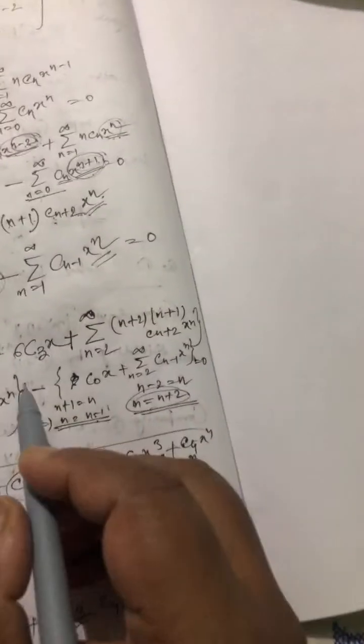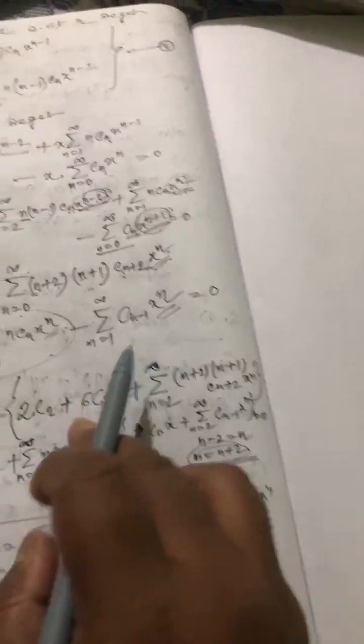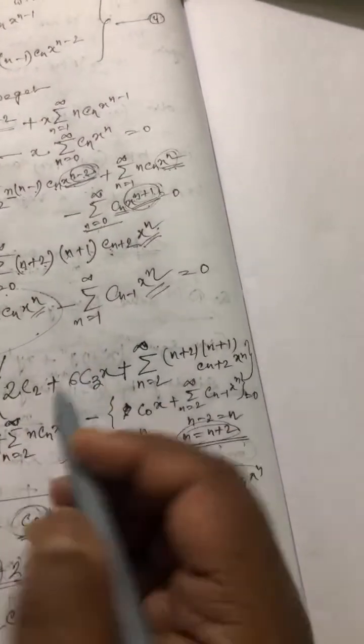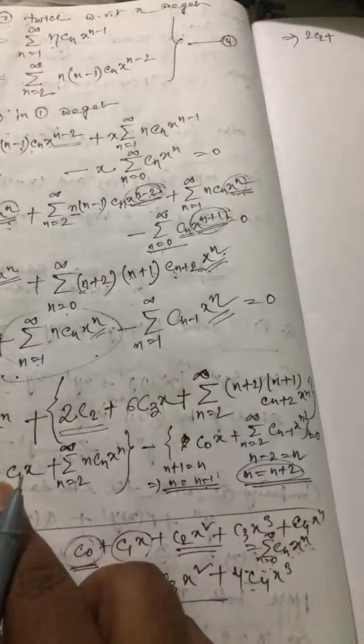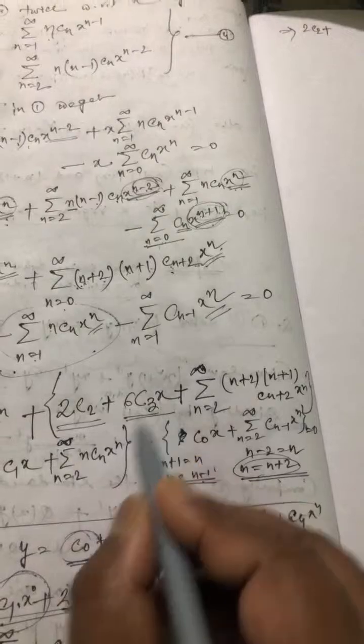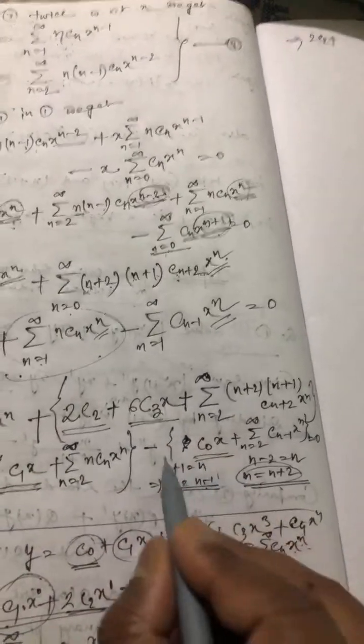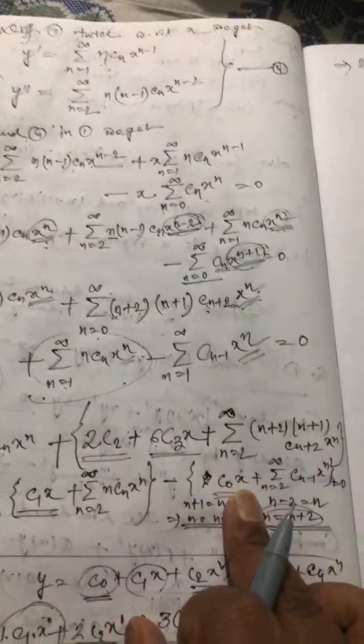Now separate all these expressions in terms of their powers. That means 2c2 is a constant. You have to write this one initially. Then separate the terms in terms of x. You can see 6c3x, c1x and c0x with a negative sign. So 6c3 plus c1 minus c0 into x. This structure will be considered.